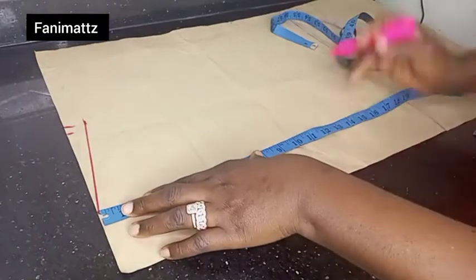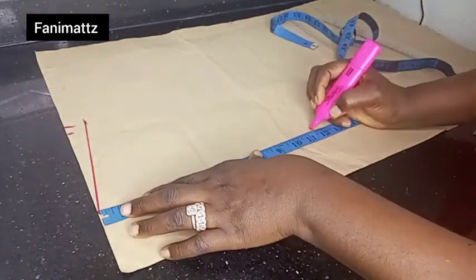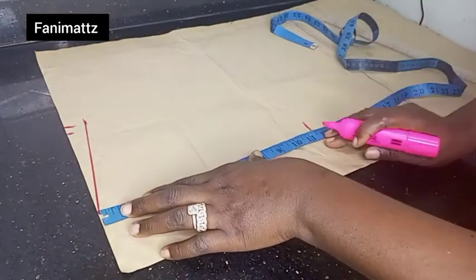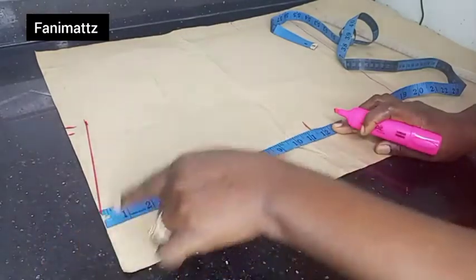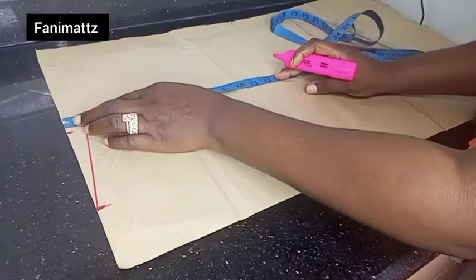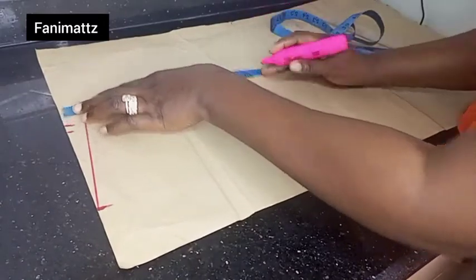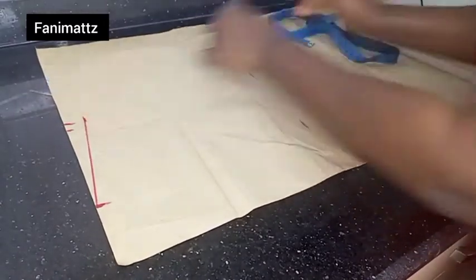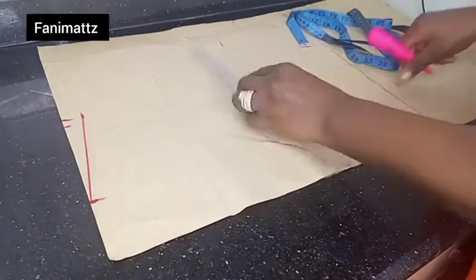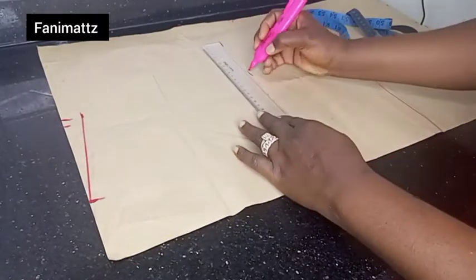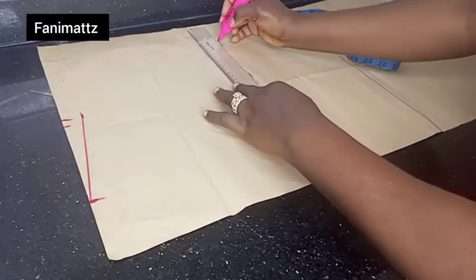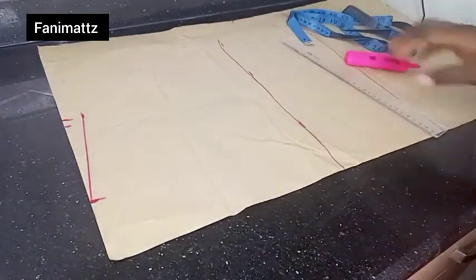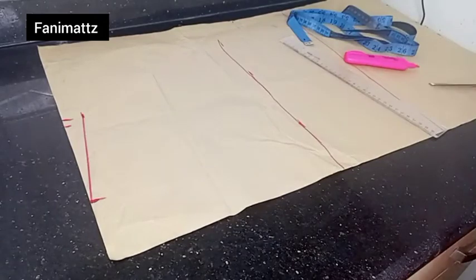The next thing I'm going to do is to mark my shoulder to my nipple point. Here I'm going to be using 11.5. It's actually 11 inches, but I'm coming down by half an inch because I'm going to be joining the shoulders. So I'll mark that 11 and a half all the way, and I'm going to rule across like so. This is a very quick tutorial, and it's very simple to make.